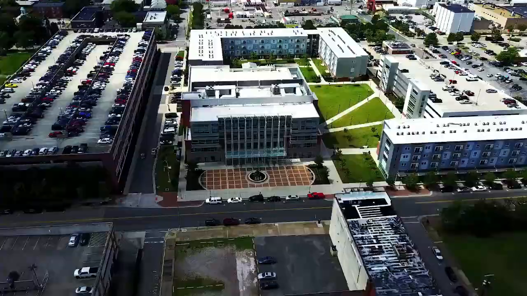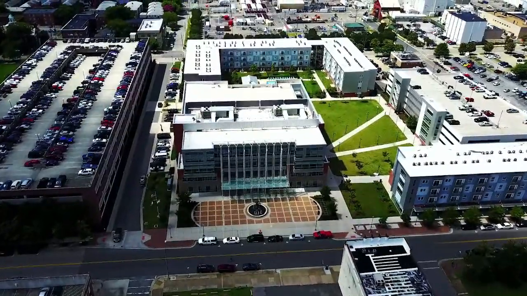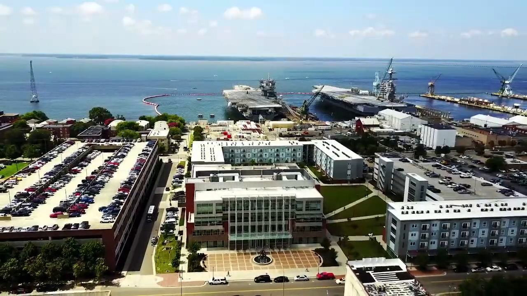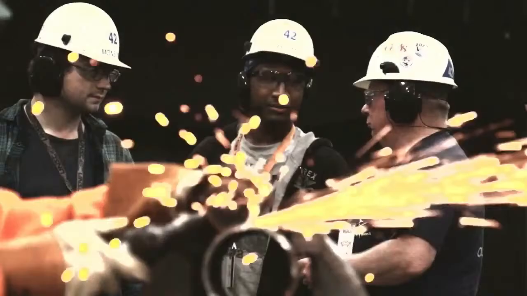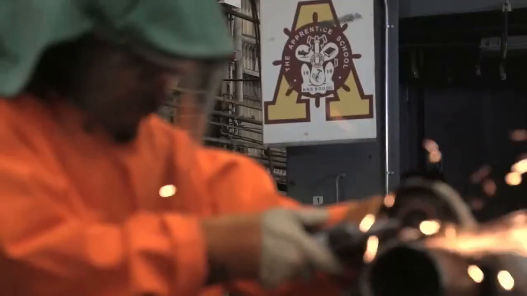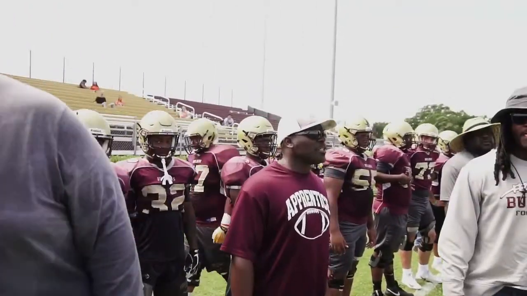Here we go! My name is Letitia McCain. I am Director of Education of the Apprentice School. And I think the most fun part of it all is building a relationship with the students. The opportunity we can offer here at the Apprentice School is a very unique one. To prospective student athletes it's one of a kind.